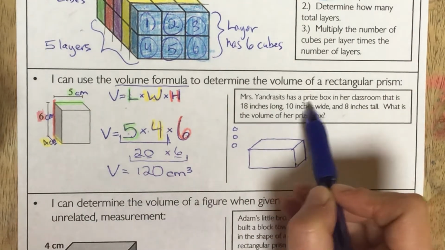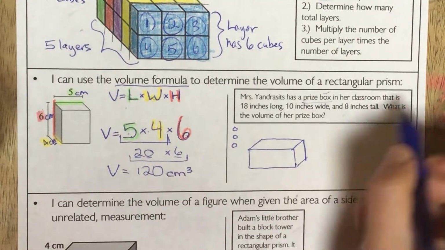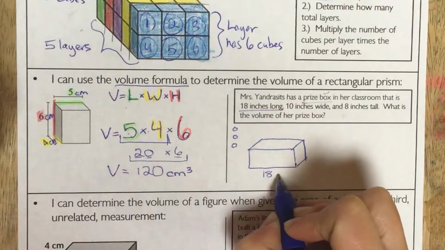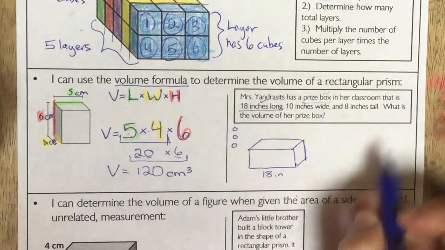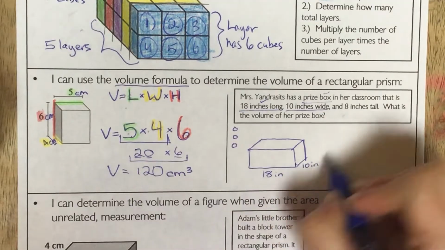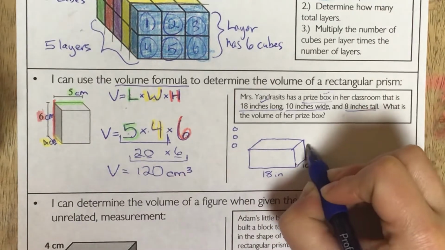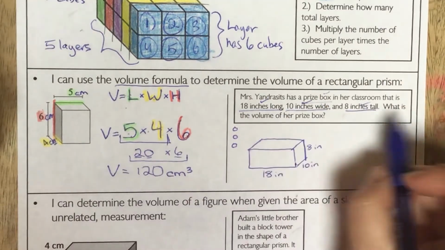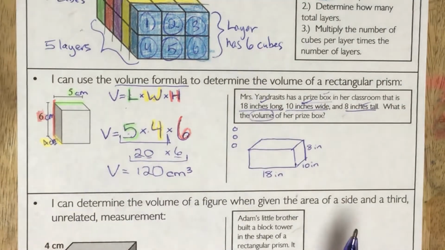Mrs. Yandersitz has a prize box, we drew that, in her classroom that is 18 inches long. That's the length, 18 inches. 10 inches wide, that's the width, 10 inches. And 8 inches tall, that's the height, 8 inches. What is the volume of her prize box?